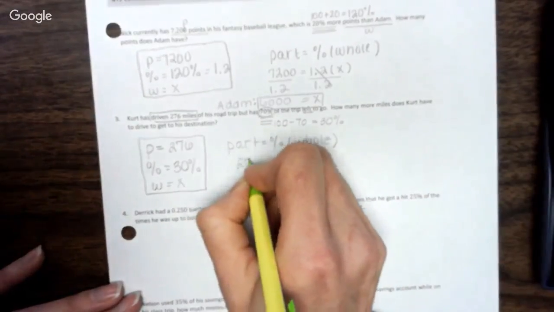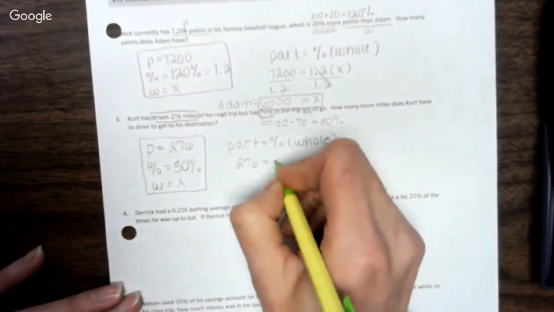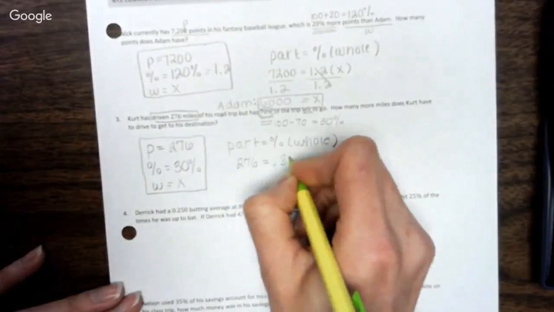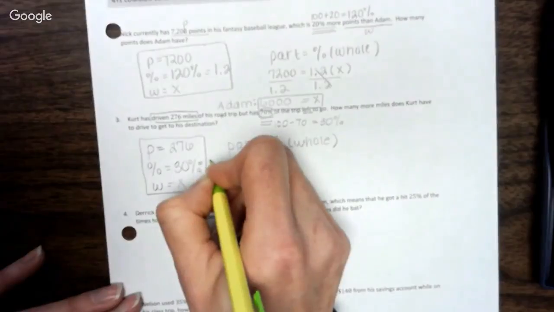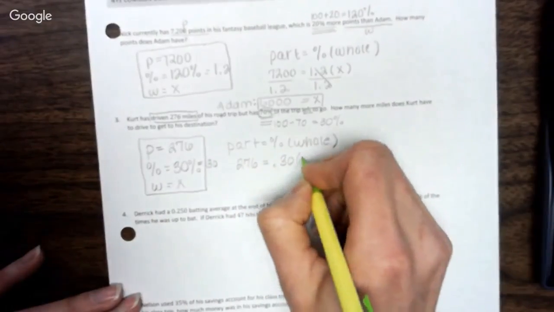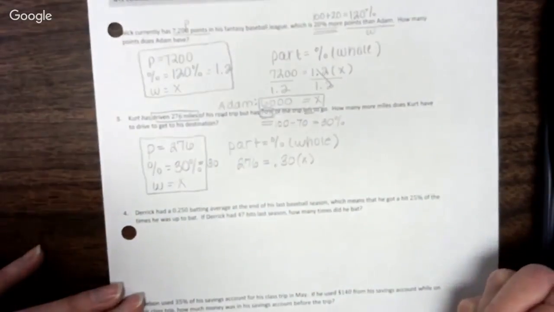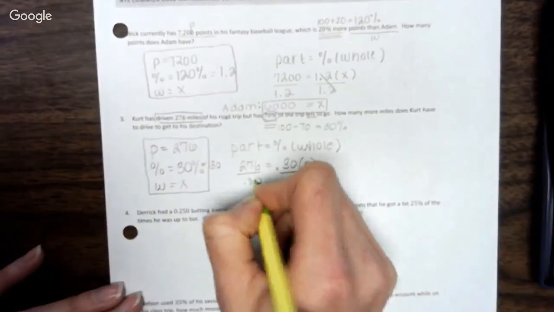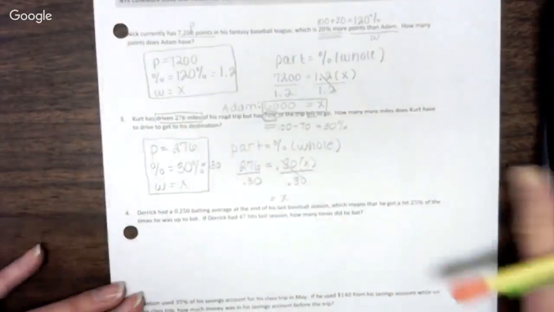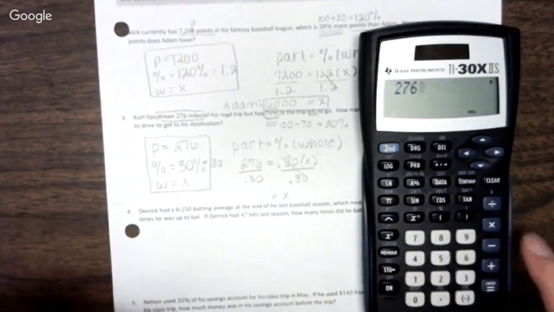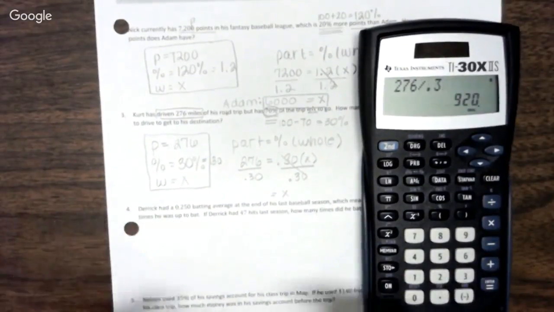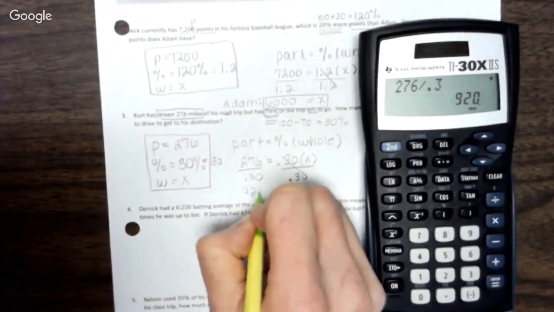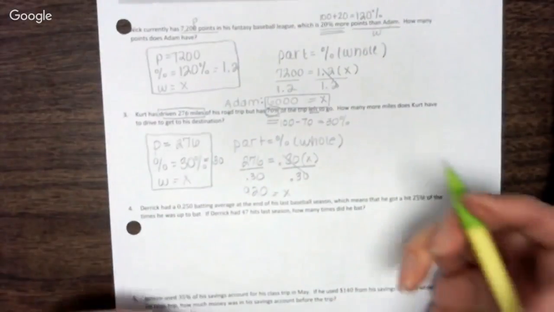Your part is 276. We're going to use 0.30 times our whole, which is x. Divide both sides by 0.30. So take your calculator. 276 divided by 0.30 is 920.